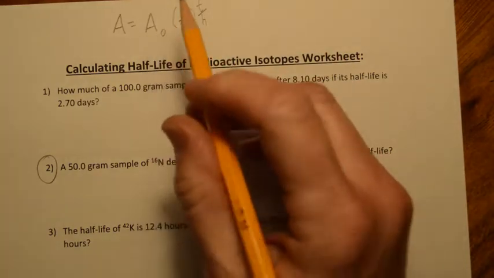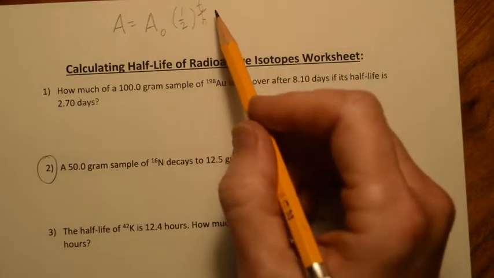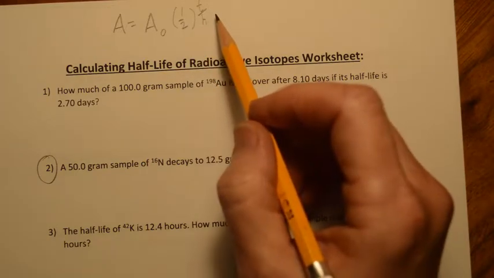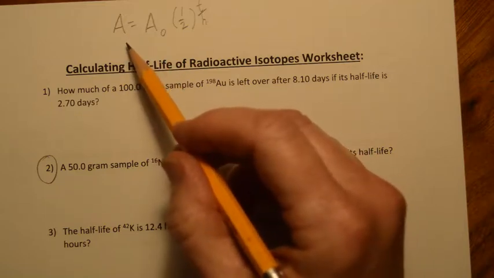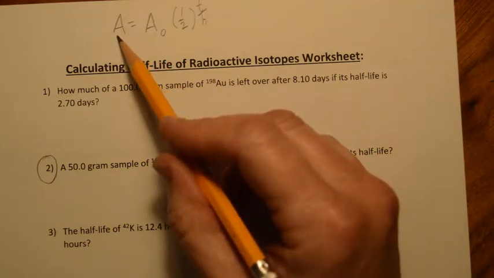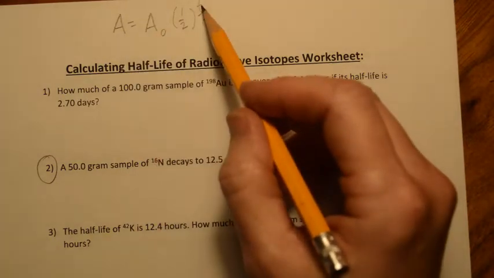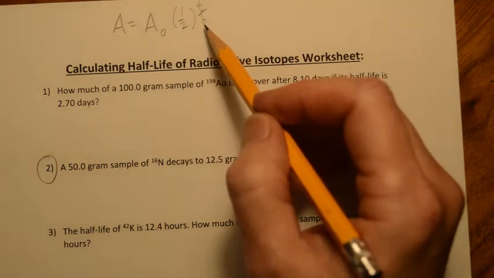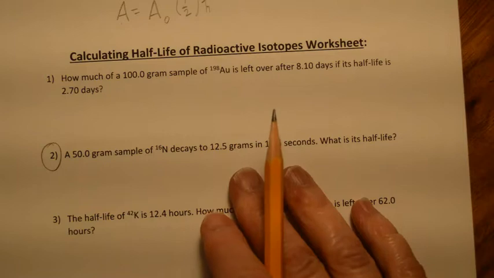So we've done all the ones on this worksheet where we know the initial amount, we know how much time has elapsed, and we know what the half-life is. But there are other variations of that. In some of the problems, we might know the ending amount but not the initial amount, or the ending amount but not the time, or the ending amount but not the half-life. So what we're going to look at is some more problems on here that are of that other format.